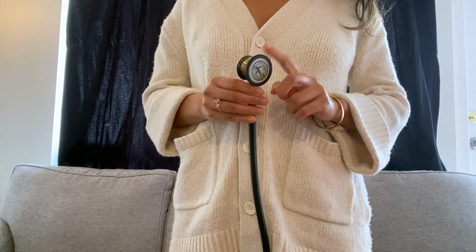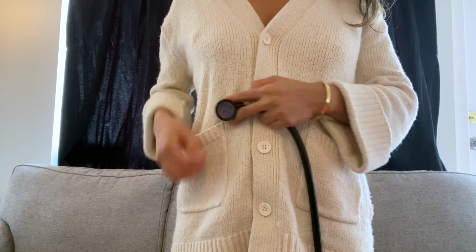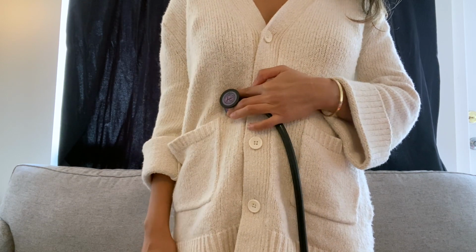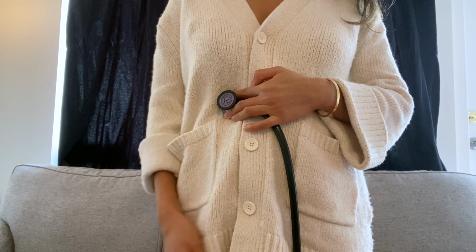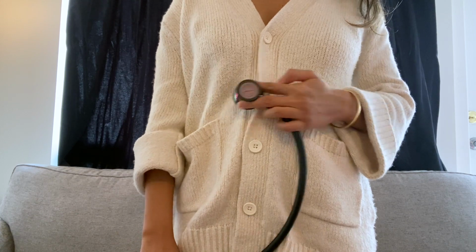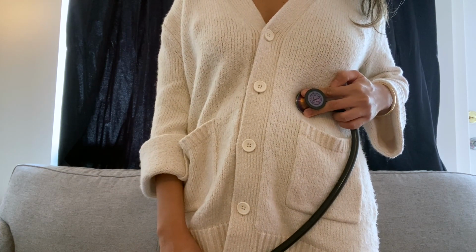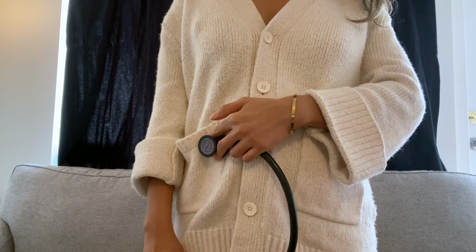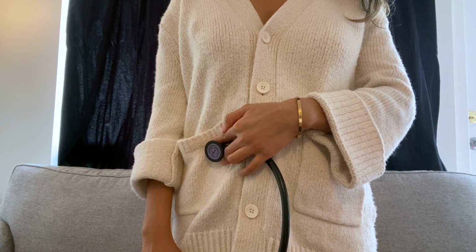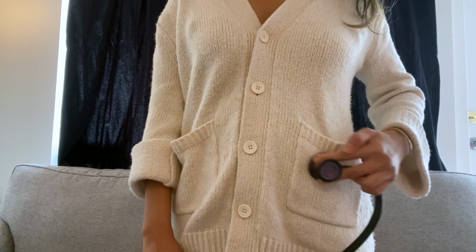So we're going to assess for presence of bowel sounds in all 4 quadrants. So just imagine that you're dividing it into 4 squares. So it's a big square and then divide it into 4 smaller squares, and you're going to listen to all of those quadrants.